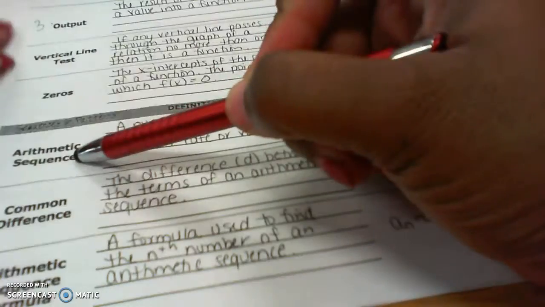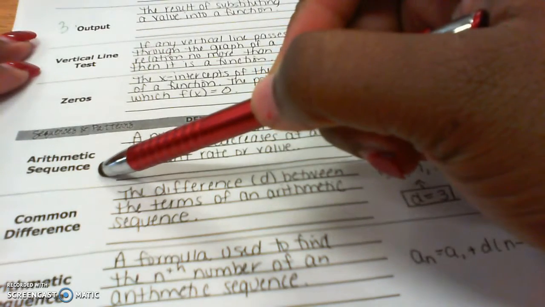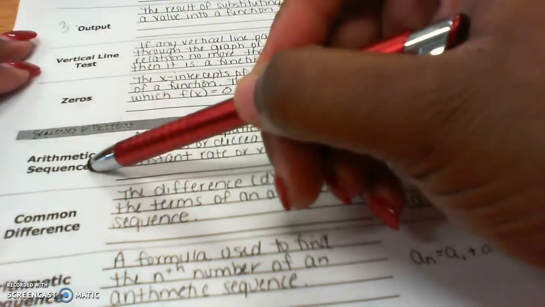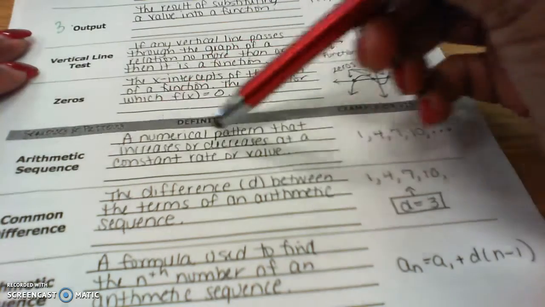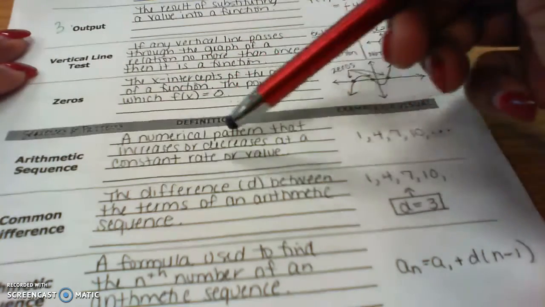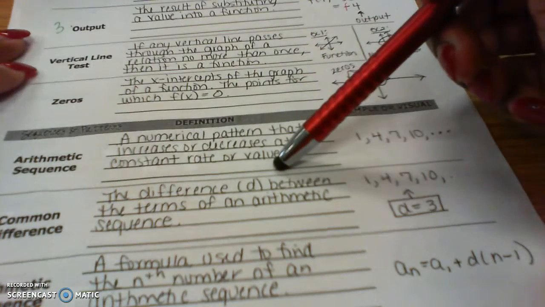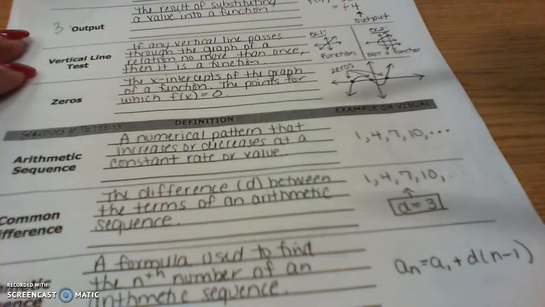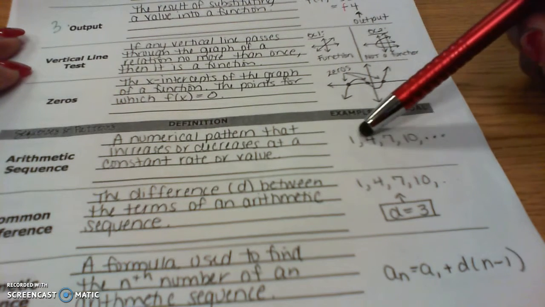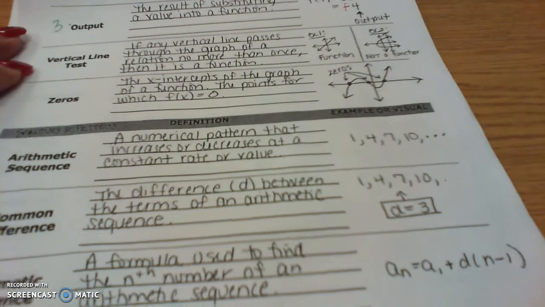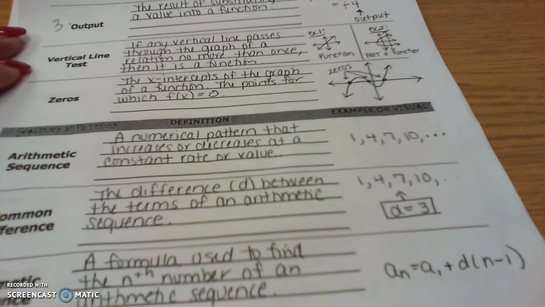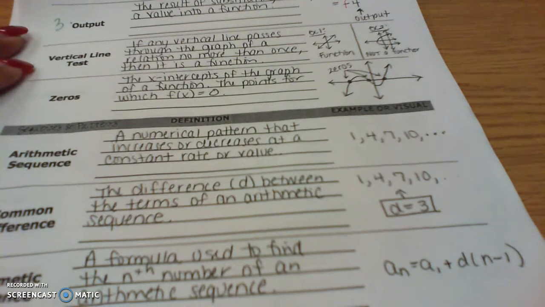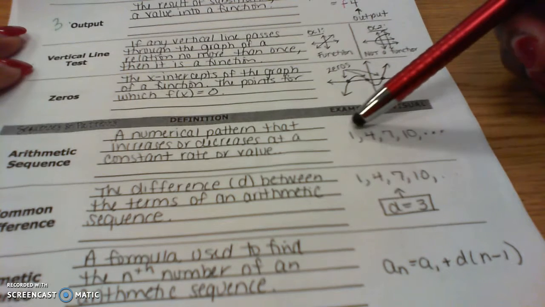Last 3. Arithmetic sequence, and we'll learn this in a couple weeks, but arithmetic sequence is a numerical pattern that increases or decreases at a constant rate or value. A numerical pattern that increases or decreases at a constant value. Here I have 1, 4, 7, 10. Can you tell me what value it increases at? If you said positive 3, you are correct because 1 plus 3 is 4.